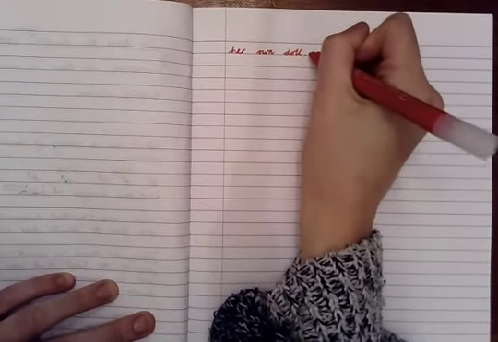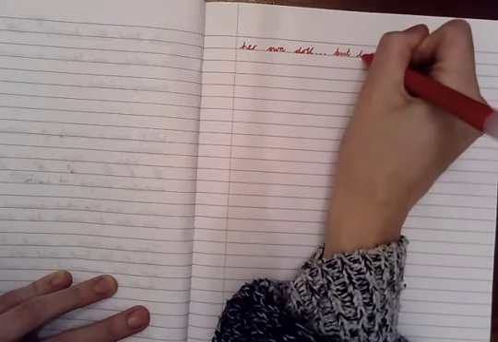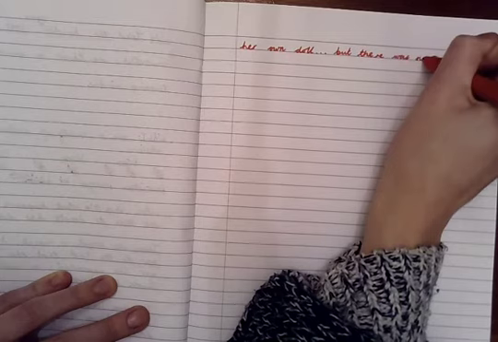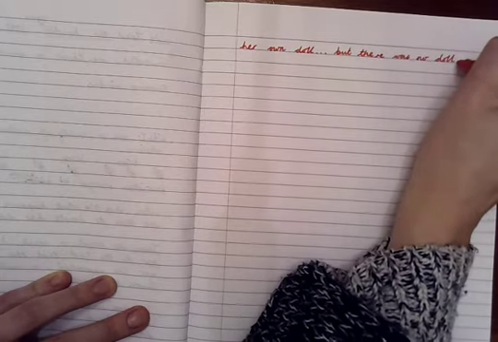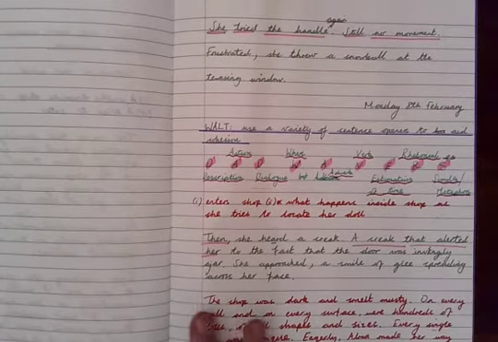So I'm going to use an ellipsis here. But there was no doll. Full stop. Okay, let's read that back and see if we have effectively conveyed what happened inside that shop before we finish it off.